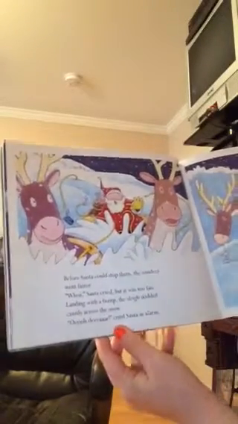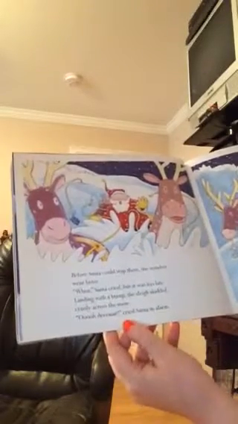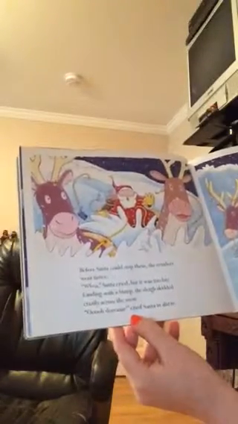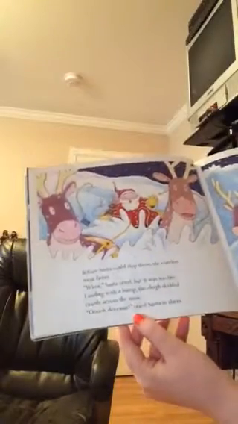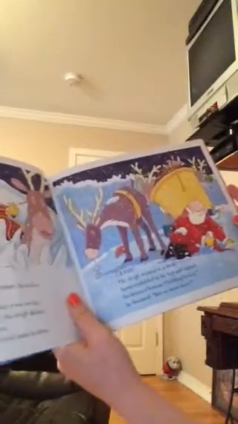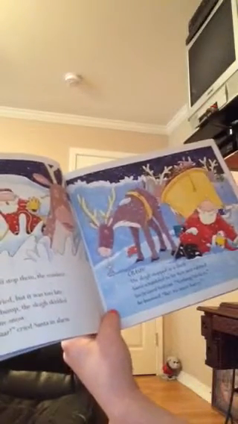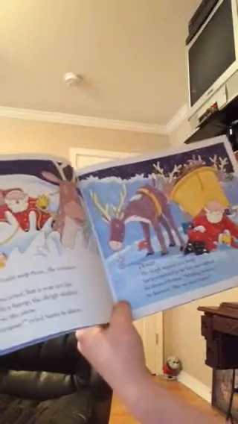"Whoa!" cried Santa, but it was too late. Landing with a bump, the sleigh skidded crazily across the snow. "Oh, dear!" cried Santa in alarm. Crash! The sleigh stopped in a ditch. Santa scrambled to his feet and rubbed his bruised bottom. "Nothing broken," he boomed, "but we must hurry."